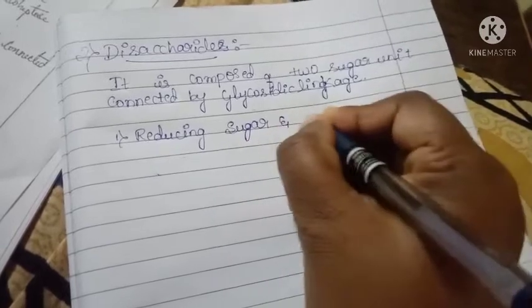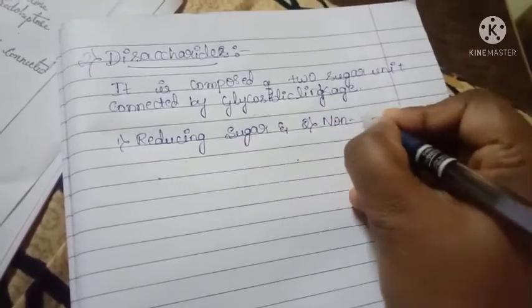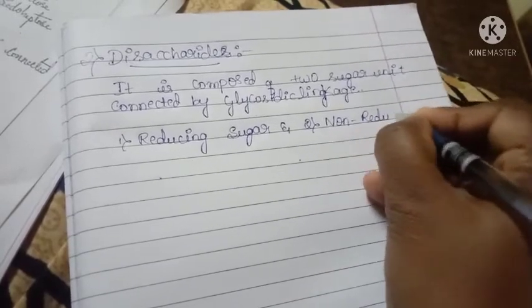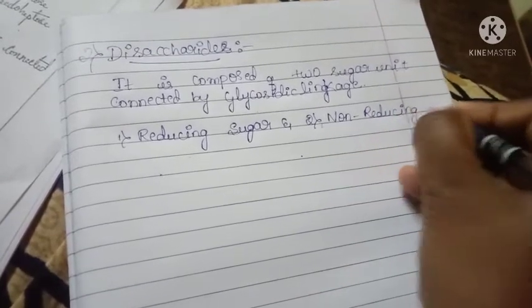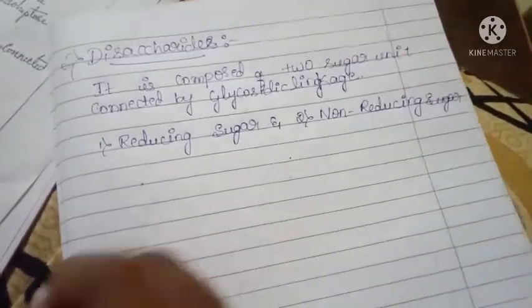and the second one is non-reducing sugar. Okay, disaccharides are further classified.